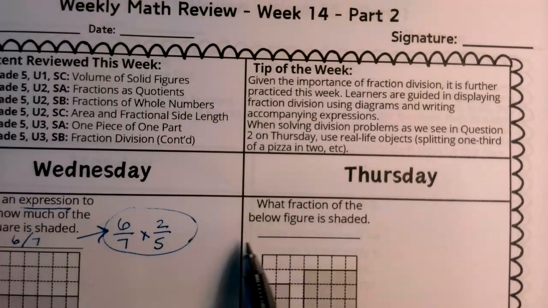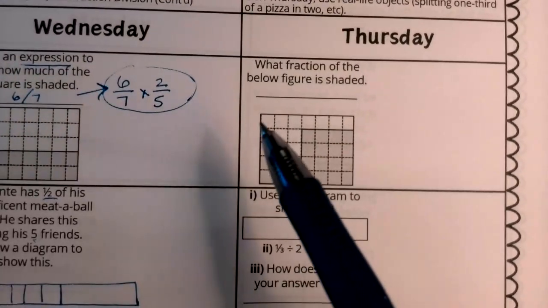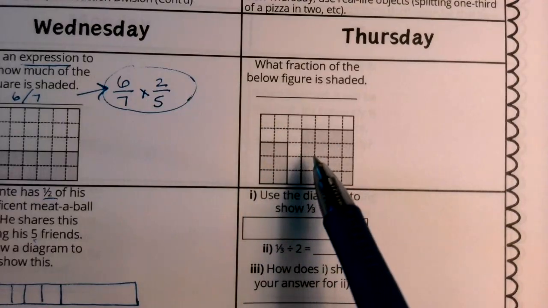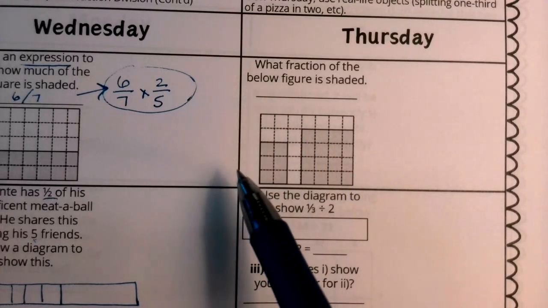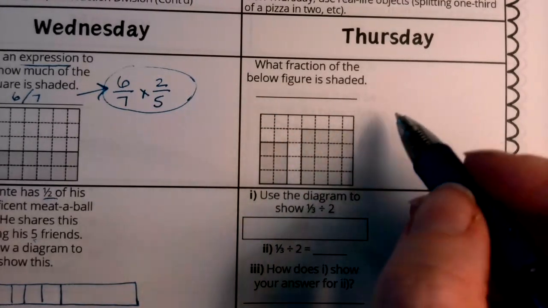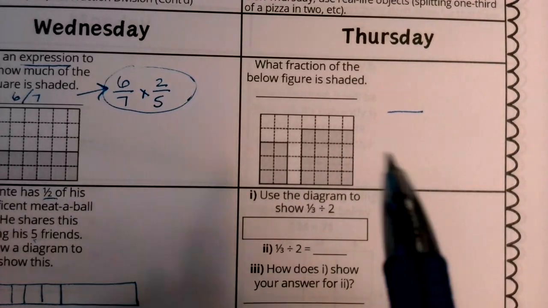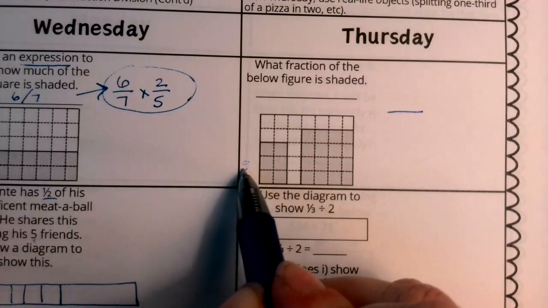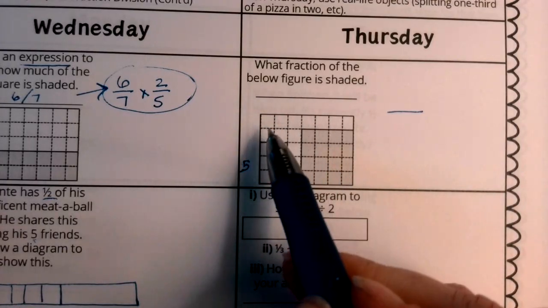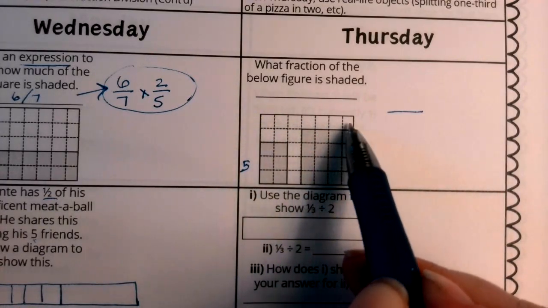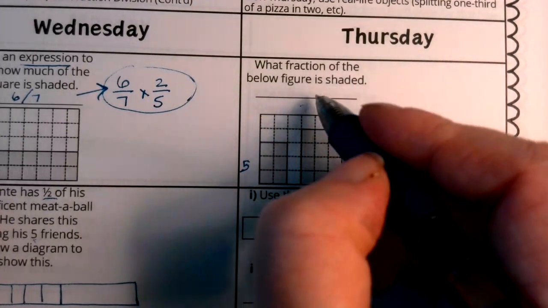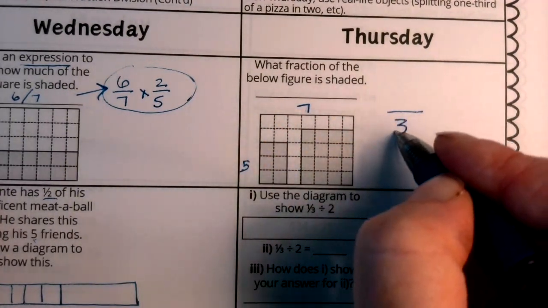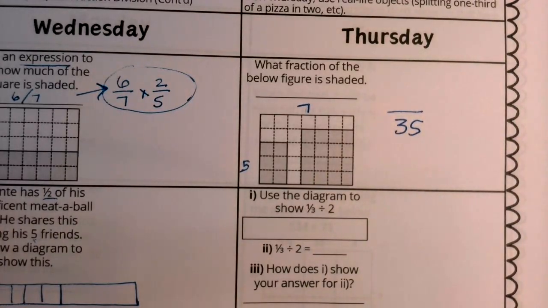What fraction of the below figure is shaded? So what I need to figure here is how many are shaded out of the total number of squares that I'm seeing. So first of all, let's get that denominator. I see 1, 2, 3, 4, 5. There are 5 rows, right? I see 1, 2, 3, 4, 5, 6, 7. There are 7 columns. So really, this is a 5 by 7 array, which means my denominator will be 35.